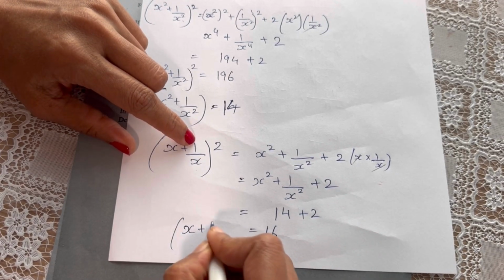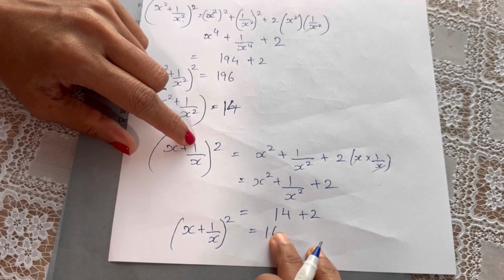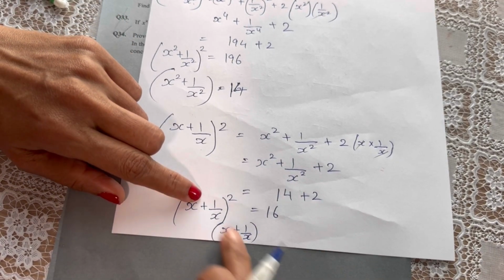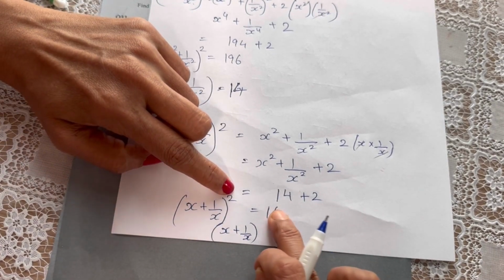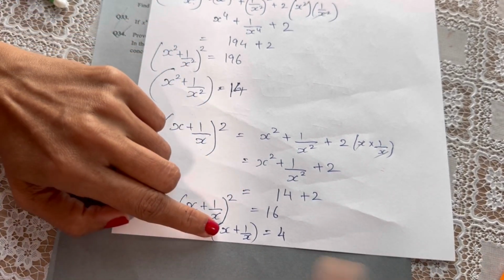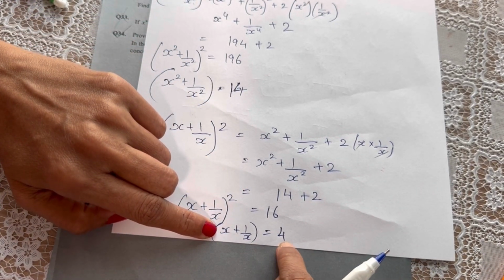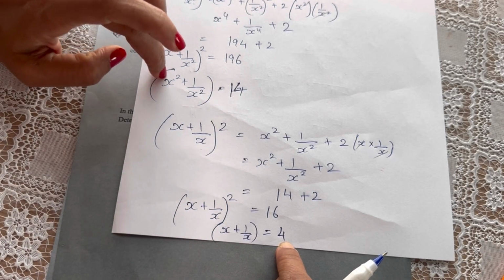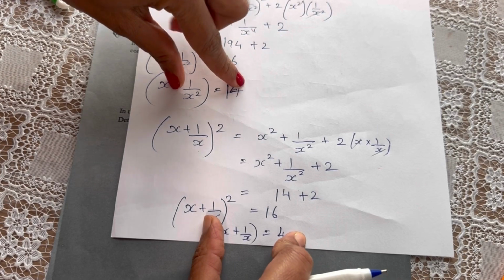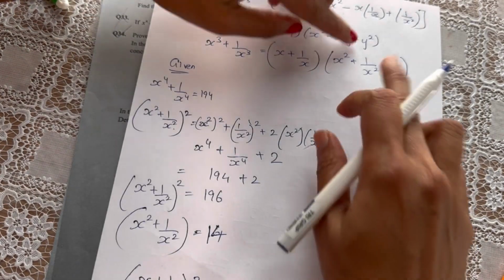So (x + 1/x)² is 16, which means what is x + 1/x? To find x + 1/x, we have to find the square root of 16. What is the square root of 16? It is 4. So we found x + 1/x, that is 4. And we already found x² + 1/x², which is 14. Now let's use these two values and substitute here.